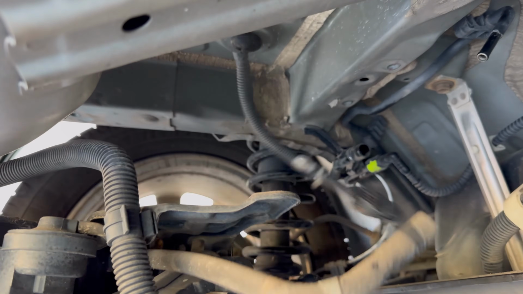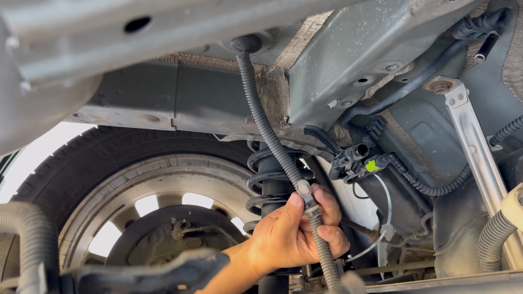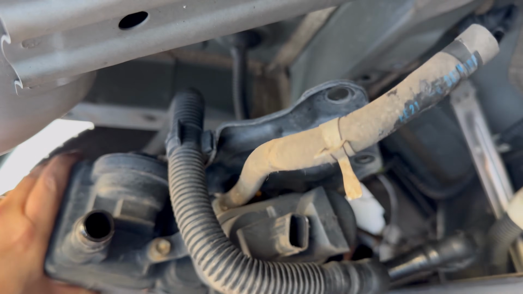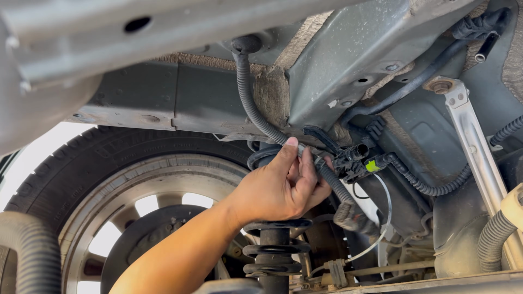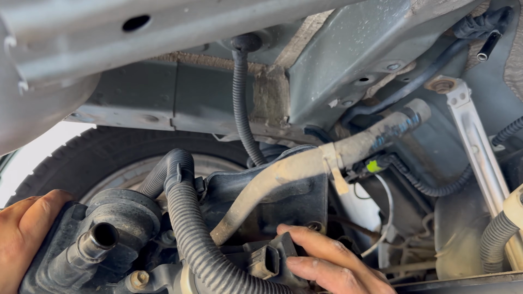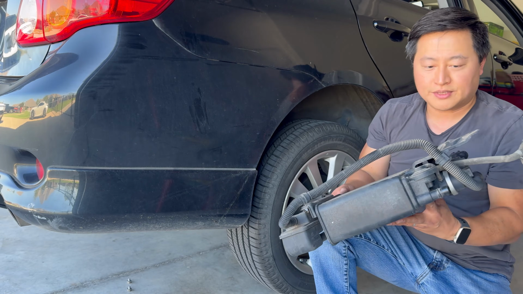All right, let's take that off. Oh yeah, there's a little tab on this one too that's kind of stuck, that was connected to this. I actually pinched it off and pulled it off. This is just the connector for right here. All right, we finally got the old vapor canister off.